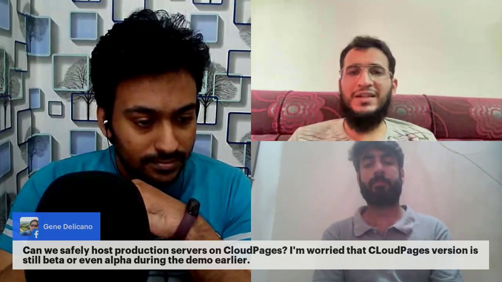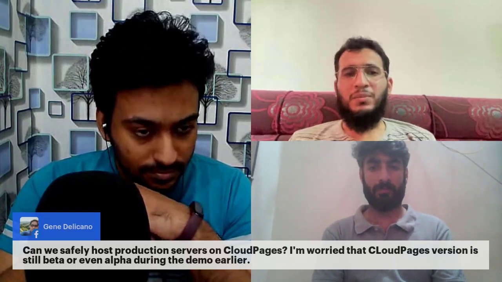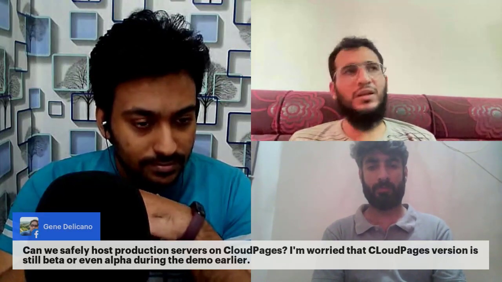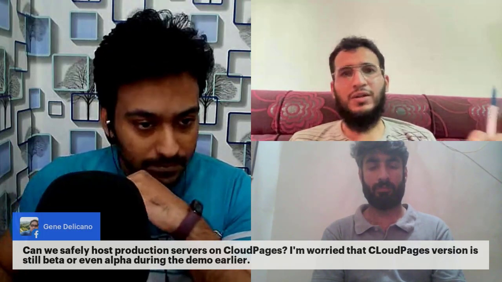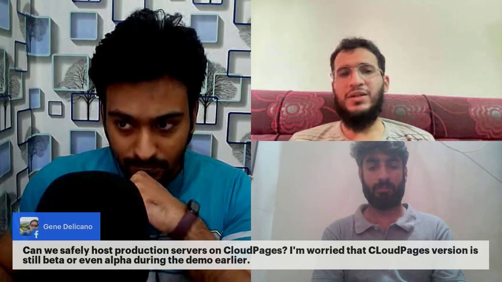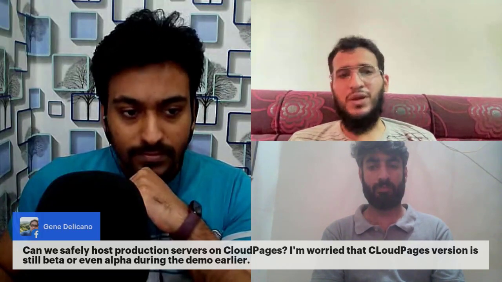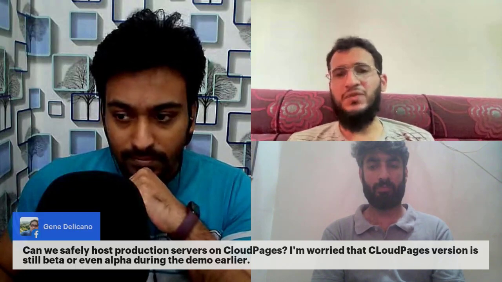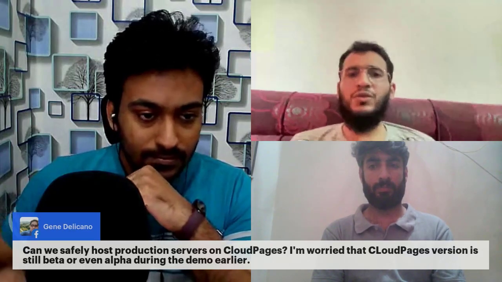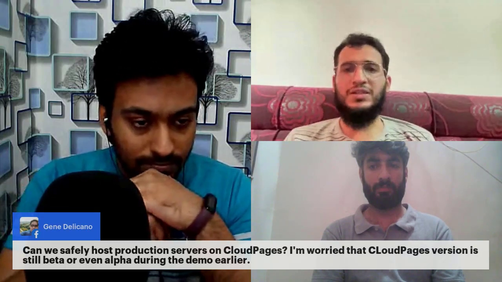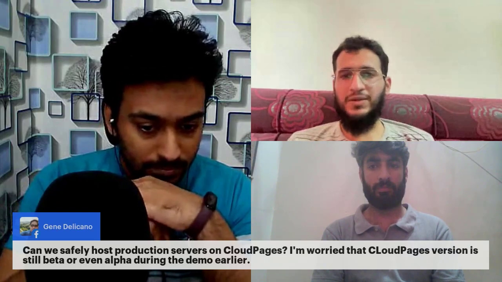People think it has something to do with CloudPages, but you have to manually track down the file or the exact rule that is conflicting with the plugin or the WordPress site, and disable that file or that specific ModSecurity rule, and then it will be fine. ModSecurity is known for such issues, so you have to be careful in that aspect.